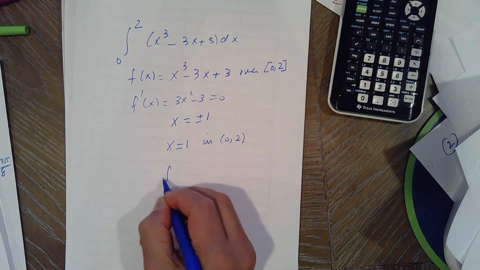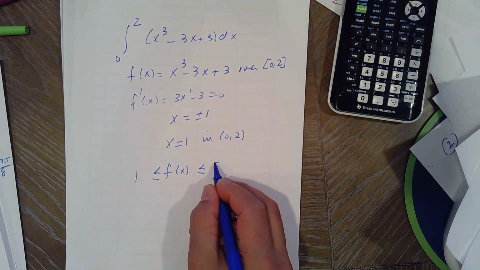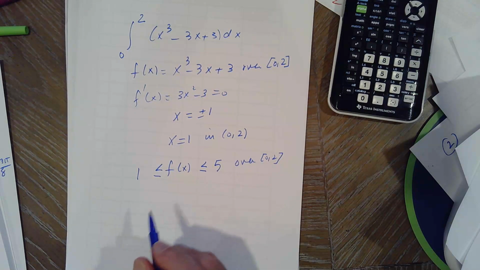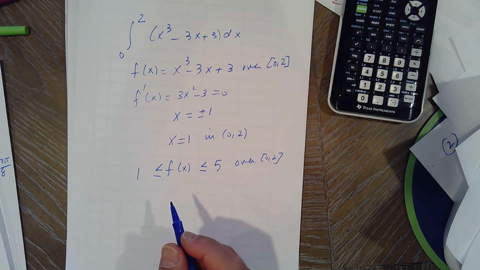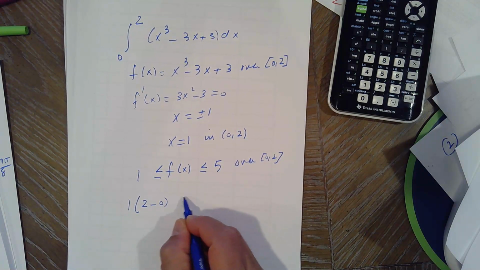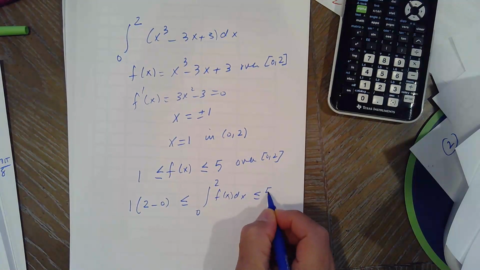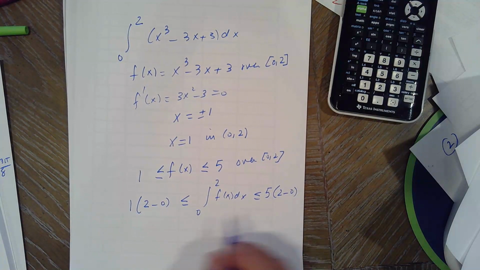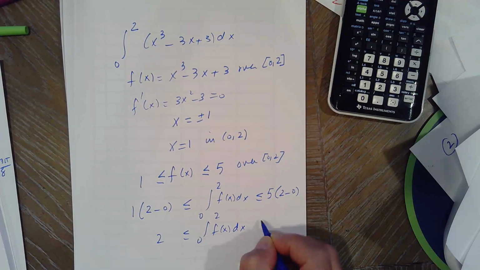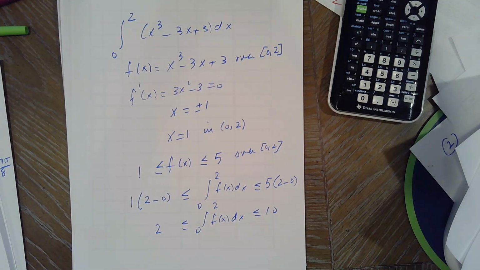So we know that f of x is greater or equal to 1 and less or equal to 5 over the interval 0 to 2. So if you do 1 times b minus a is less or equal to the integral from 0 to 2 of f of x dx, which is less or equal to 5 times b minus a. So the integral is between 2 and 10.